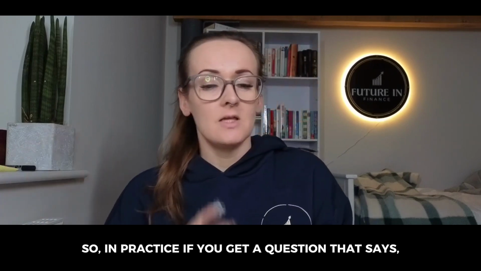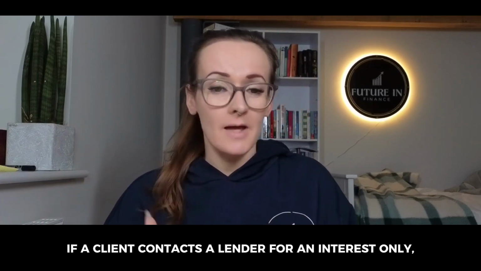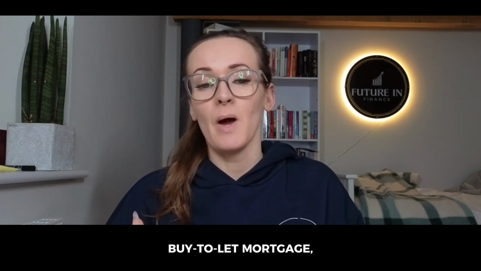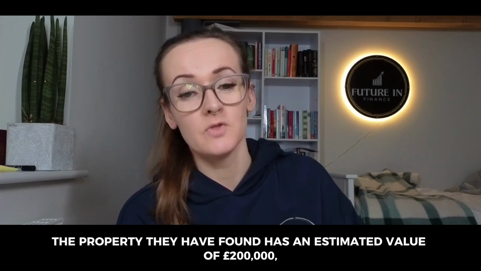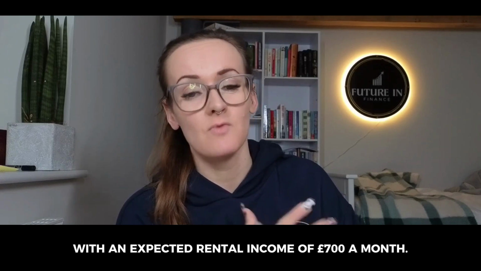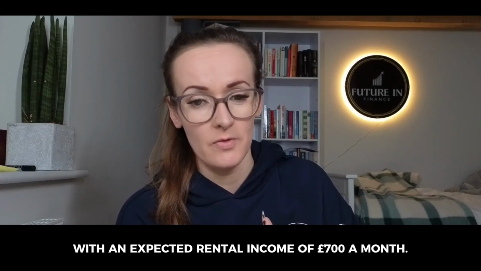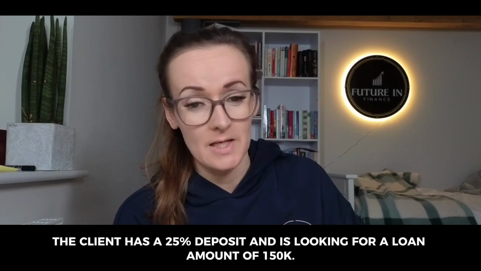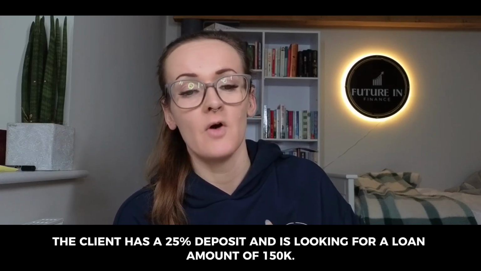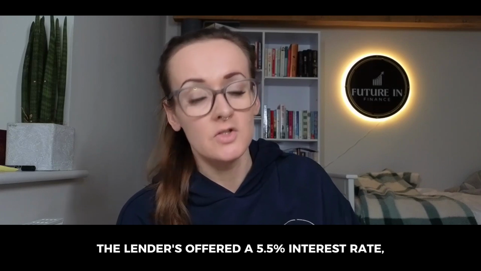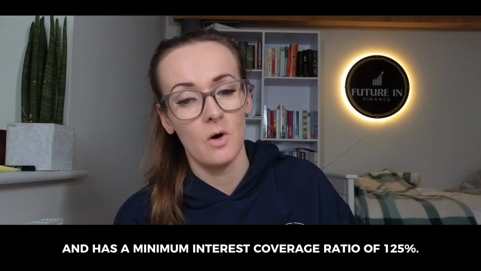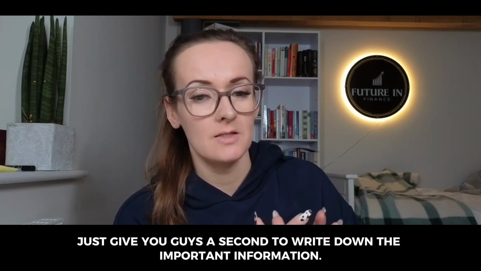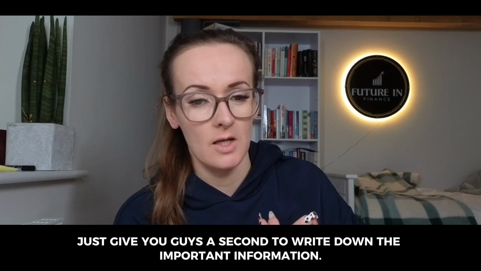So in practice, if you get a question that says, if a client contacts a lender for an interest-only buy-to-let mortgage, the property they have found has an estimated value of £200,000 with an expected rental income of £700 a month, the client has a 25% deposit and is looking for a loan amount of £150,000, the lender's offered a 5.5% interest rate and has a minimum interest coverage ratio of 125%. I'm going to just give you guys a second to write down the important information here.